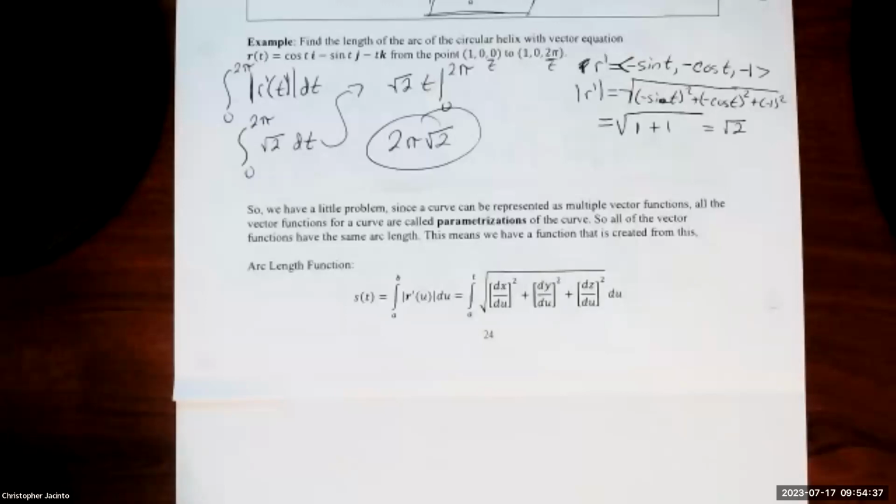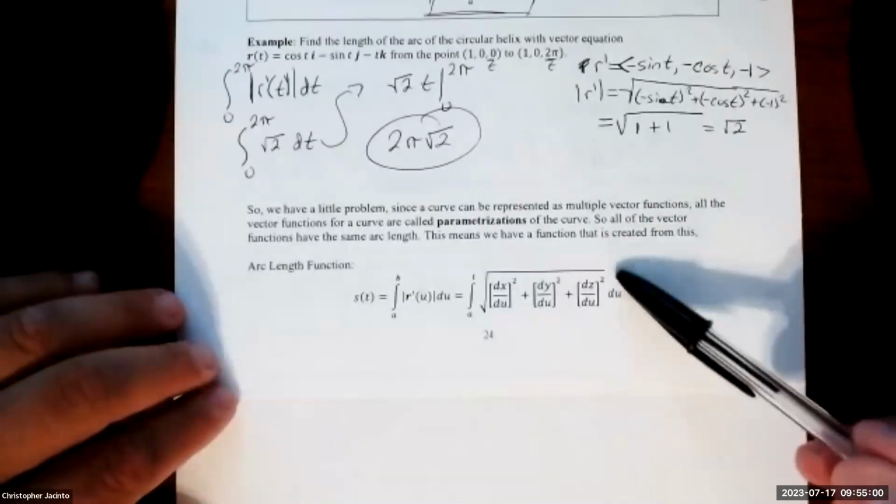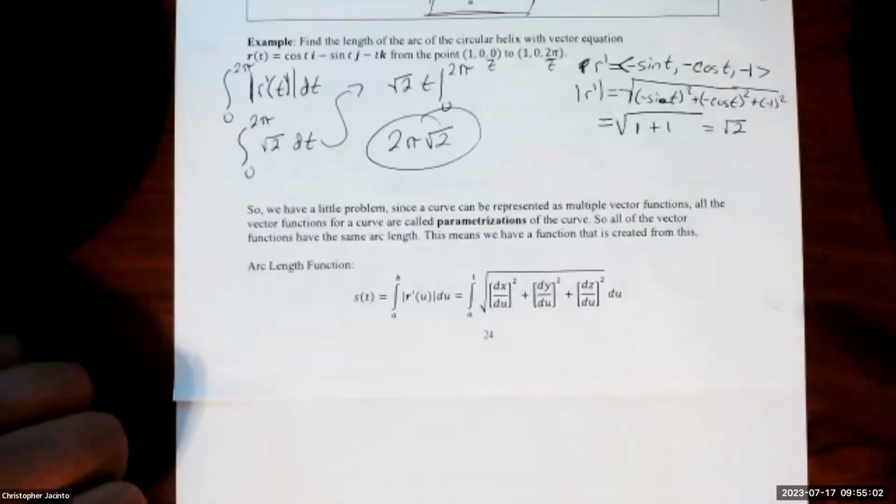So all we're going to do is, given some vector functions that have the same length, we have a function that is created from this. It's called the arc length function. So these are all the arc lengths given any vector along this curve. Okay? And it's denoted like this, where instead of t it is now represented as u.